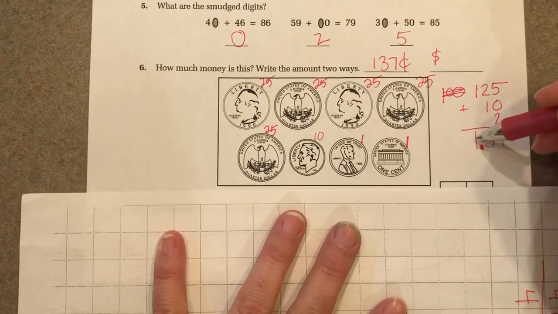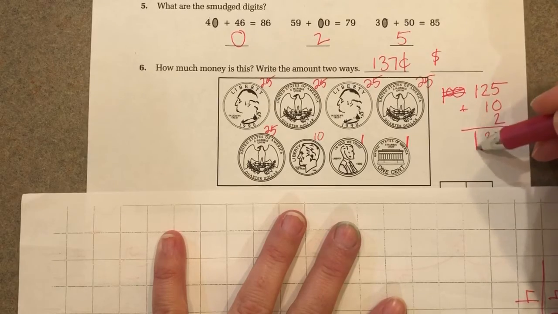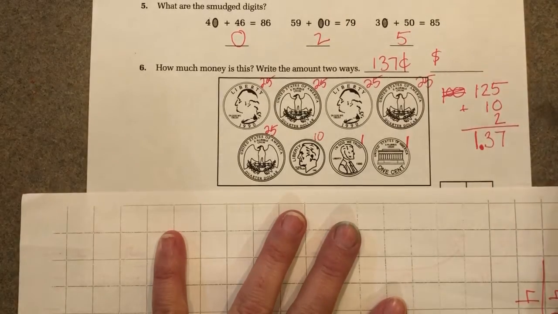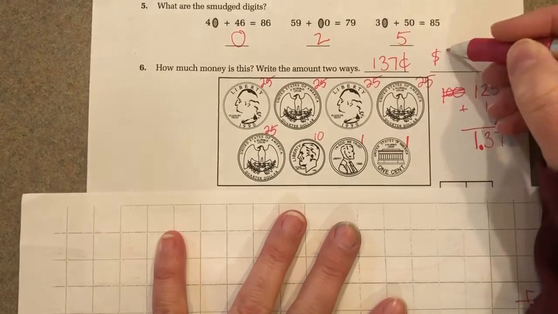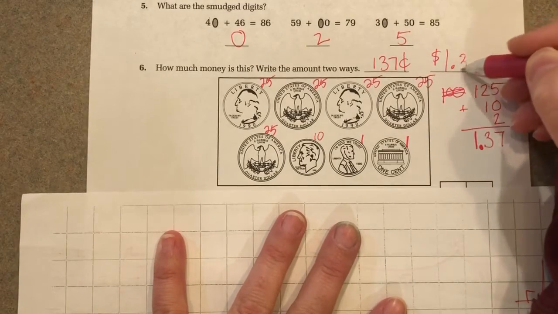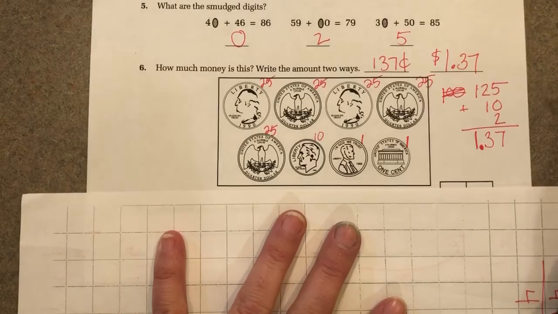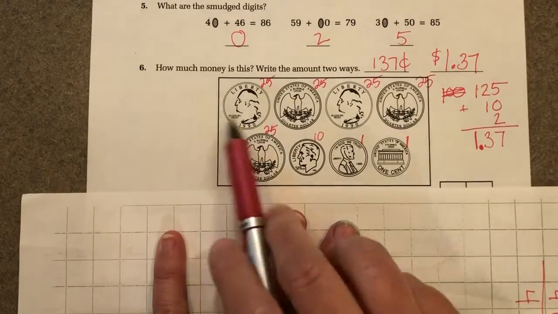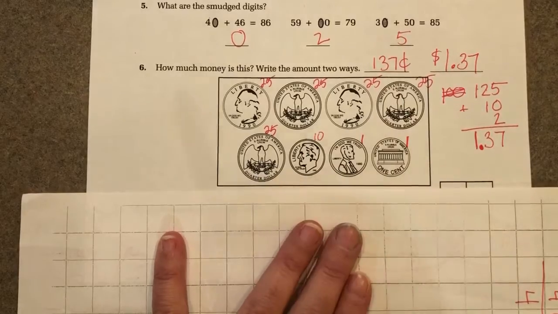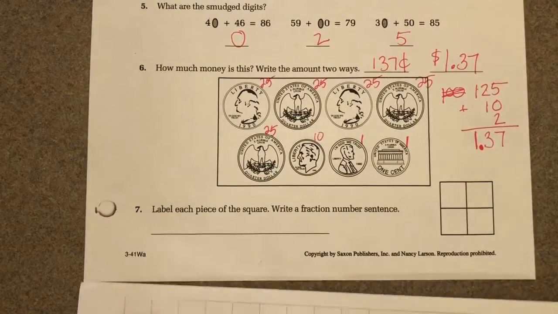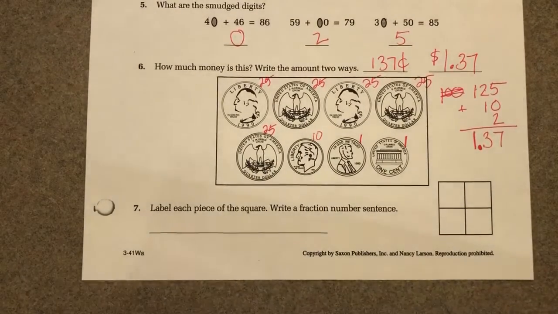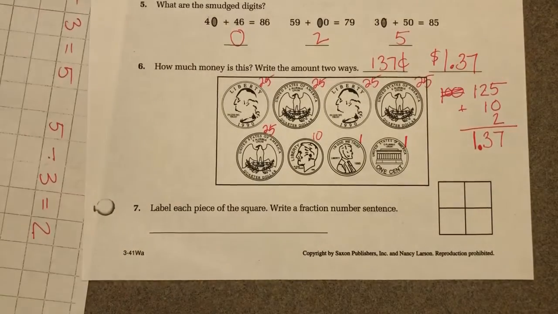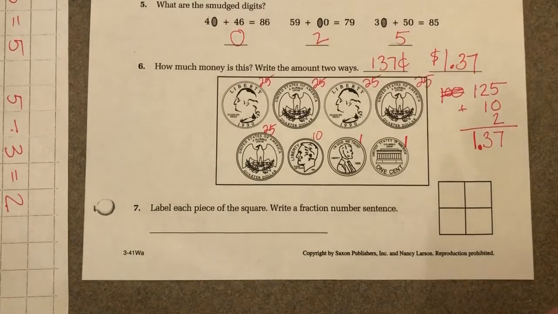And when we have more than 100 cents, that becomes the dollar, okay? Or however many dollars. So we have $1.37. Those are the two ways to do it. Practice counting by 25s, and once you get that, practice counting more. Count on from 100. Label each piece of the square, write a fraction, number a sentence.